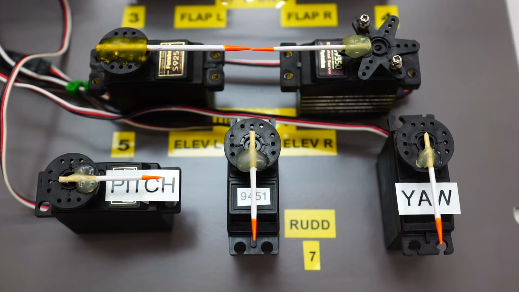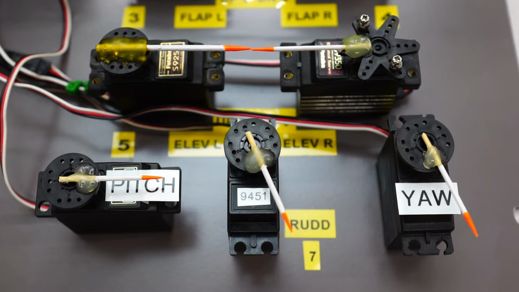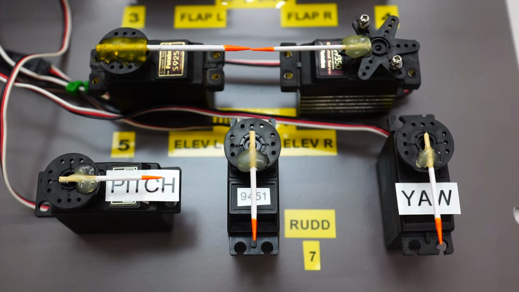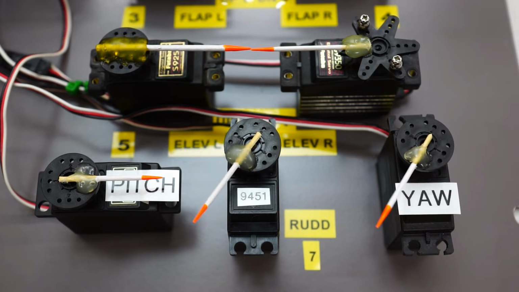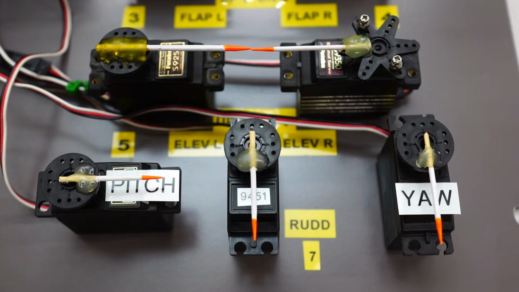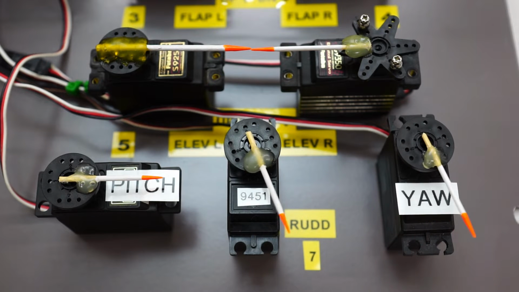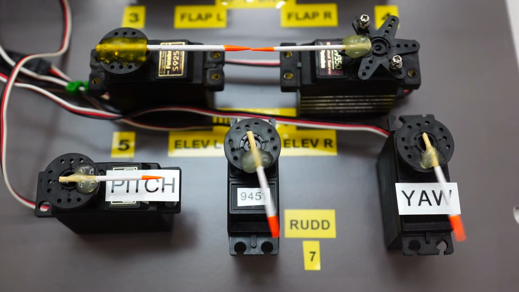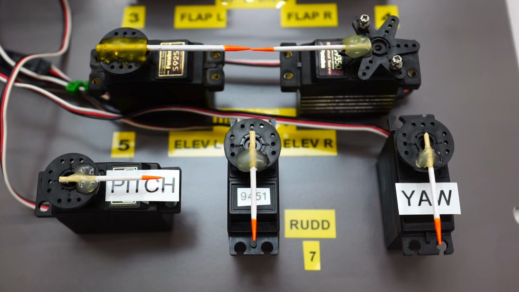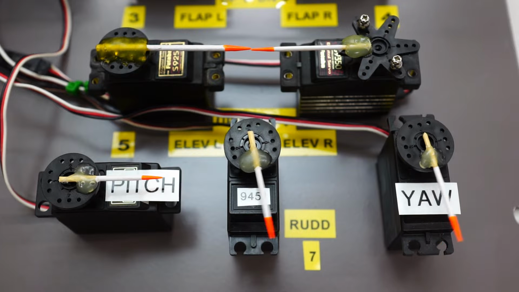If I move my, say, rudder stick, you'll notice the rudder servo is moving, and also the yaw servo. Because remember we set up the vectored thrust yaw function, and we set up the stick to control not only the rudder servo but also the yaw servo. So that's what's happening here.